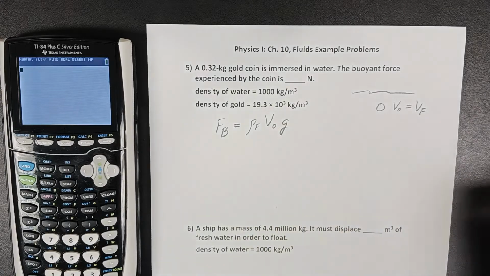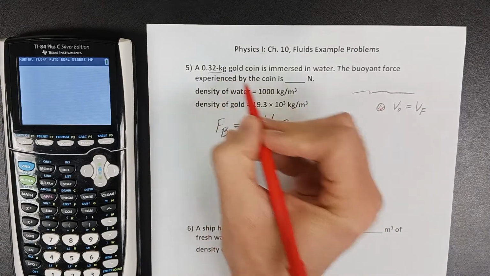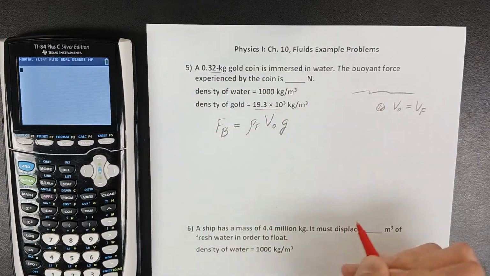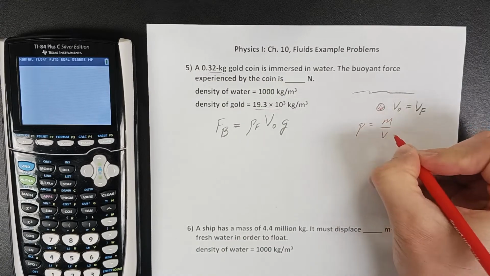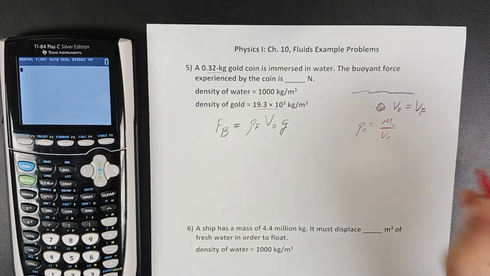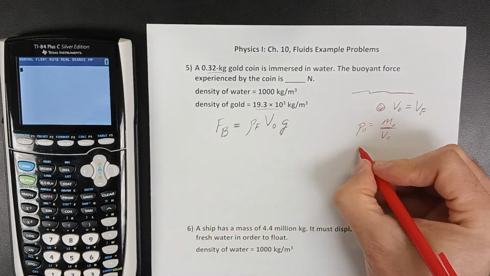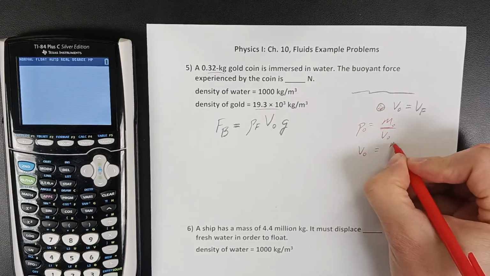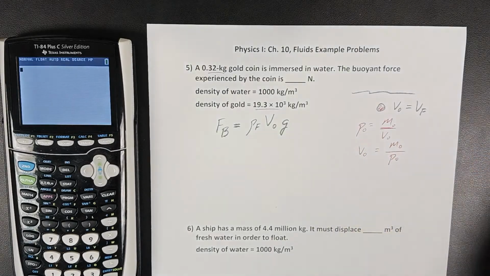All right, so with this coin, we're given its mass and we're given the density of the gold. Well, density is mass over volume. And so let's say we're talking about our object here. Then the volume of the object, the volume of the coin, will be its mass divided by its density.